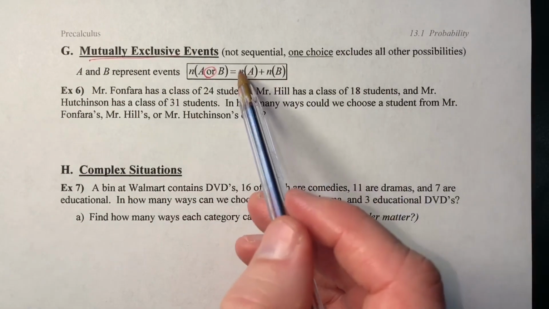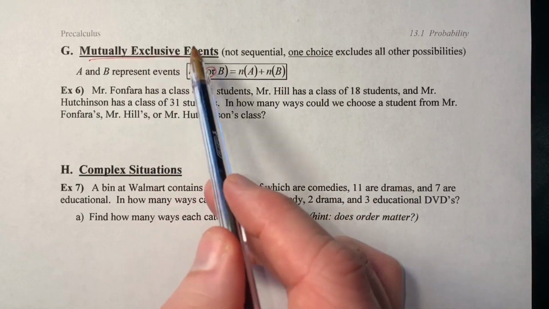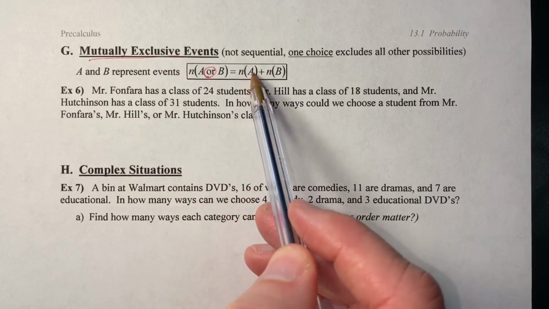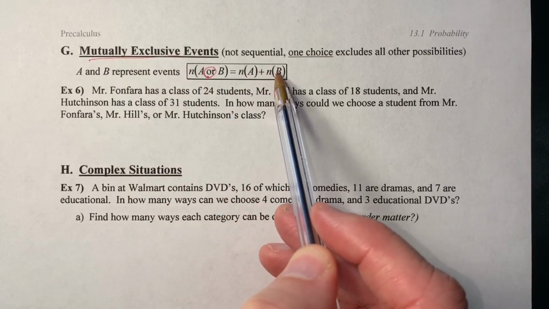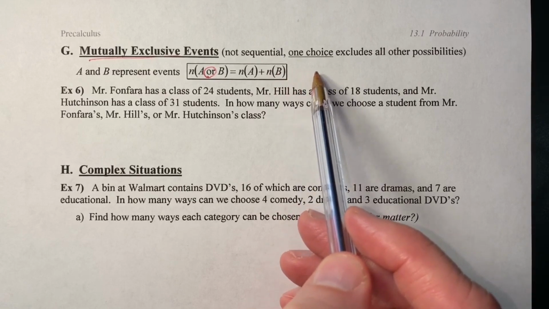Okay, so for a mutually exclusive event, the number of ways A can happen plus the number of ways B can happen. If there's a third category, you would add the number of ways that C can happen.